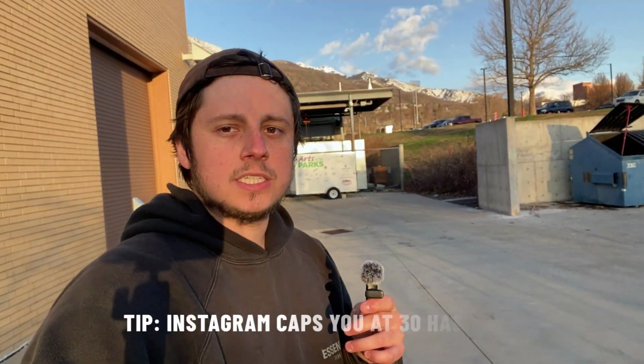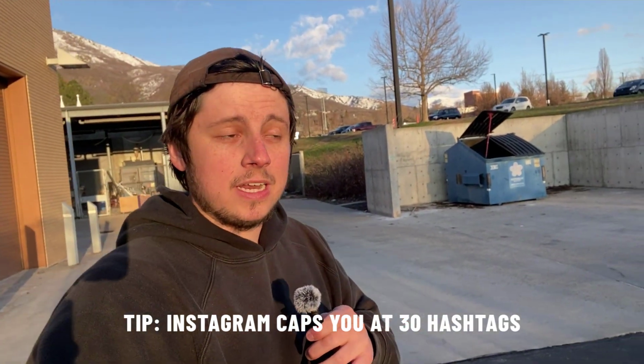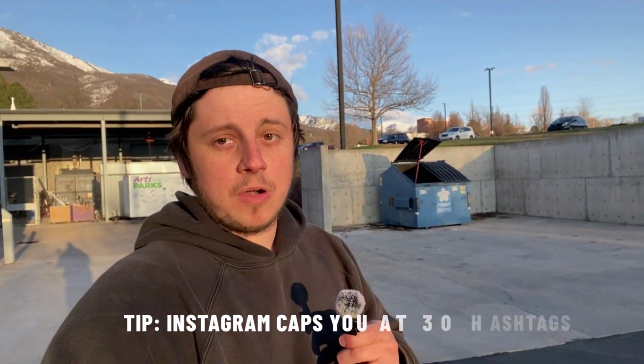And just a small tip for you, the max amount of hashtags that you can use on Instagram is 30. You want to use all 30 hashtags on every post when you're first starting out. You want to make sure, again, that those hashtags are contextual, but also that they're not too frequently used. So if you tap on a hashtag on Instagram, you can see how many posts have been made under that hashtag.